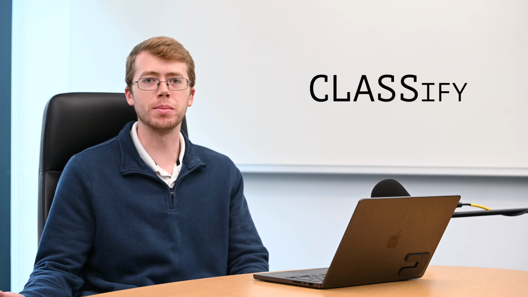Classify is a web-based tool to be able to perform machine learning classification very easily without needing a lot of coding expertise or programming background. It allows you to upload any kind of tabular data set that you have, like a CSV file, and choose which columns you want to include in your data set. When you upload it, you can choose all of the models that you want to use, such as a random forest model or a neural network.